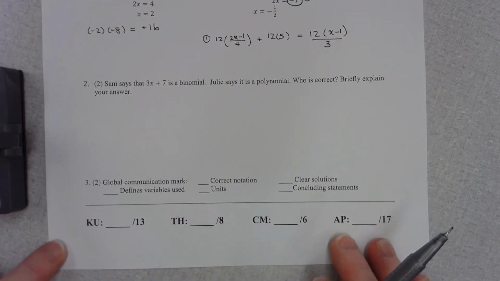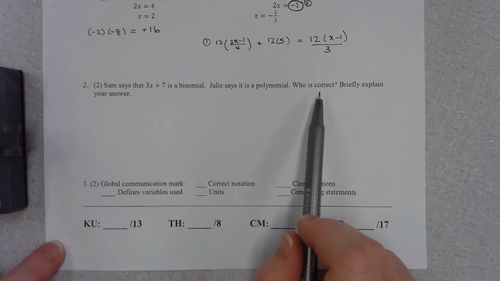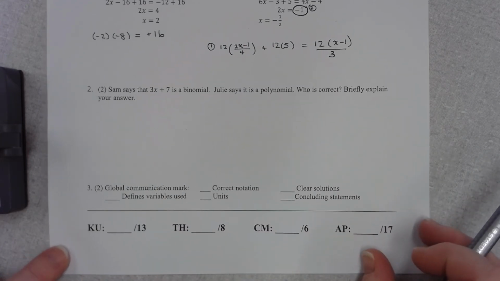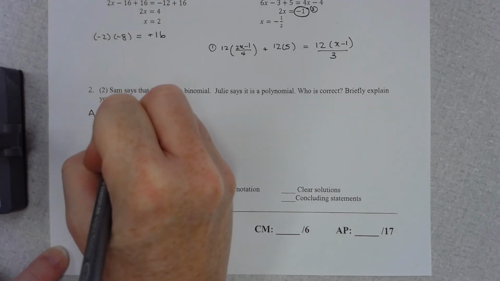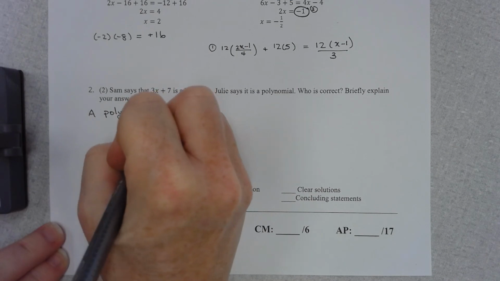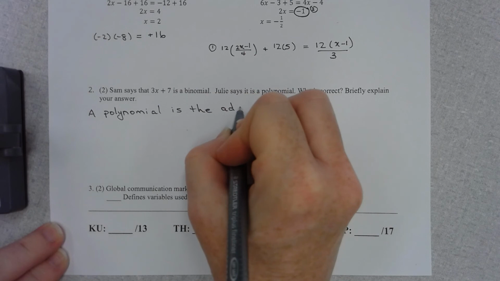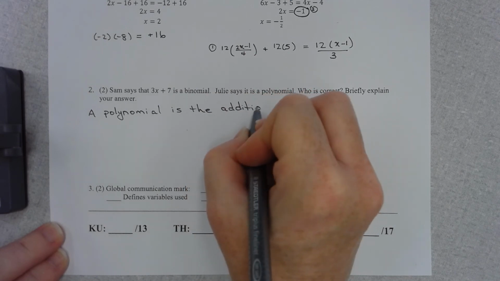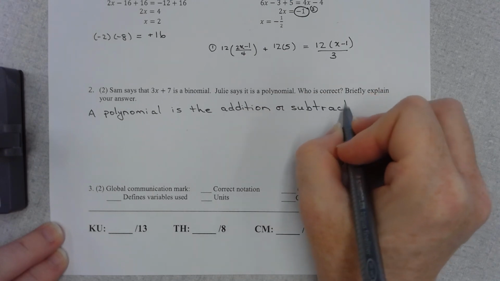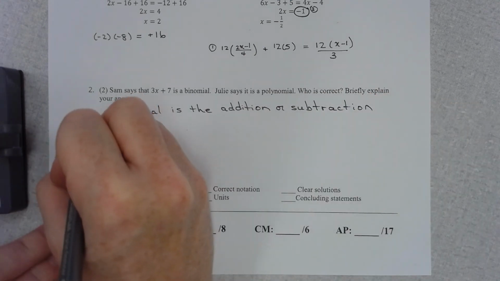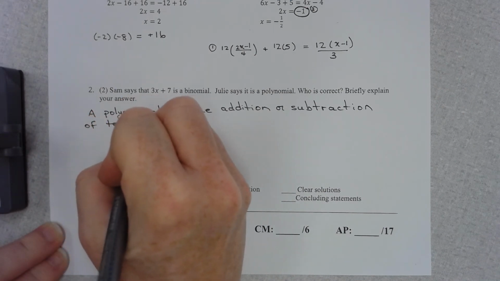And the very last question: Sam says that 3x plus 7 is a binomial, and Julie says it's a polynomial. Who is correct? And explain your answer. Well, a polynomial is the addition or subtraction of terms, right?